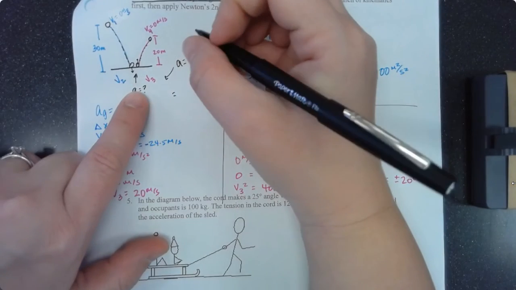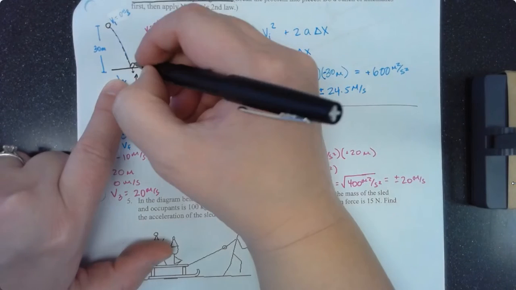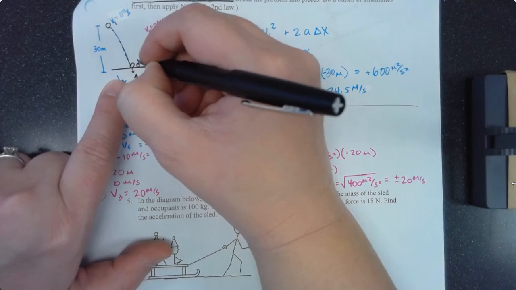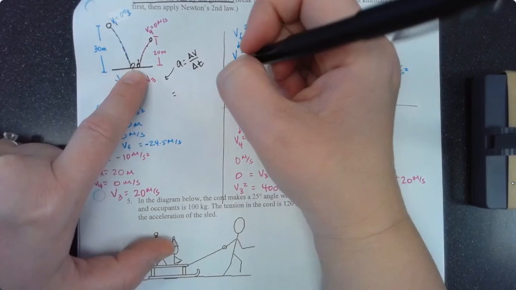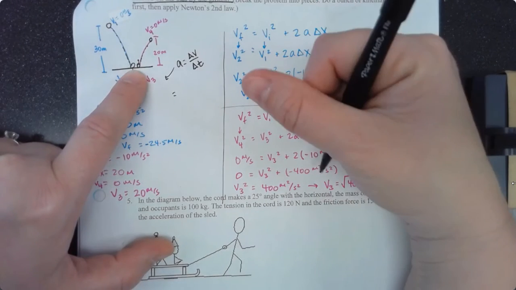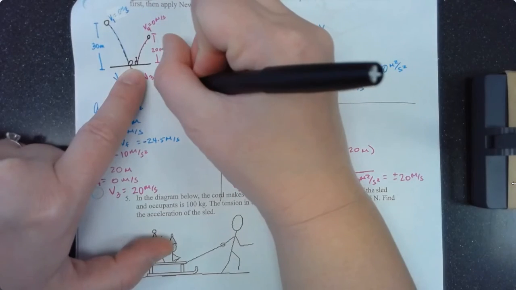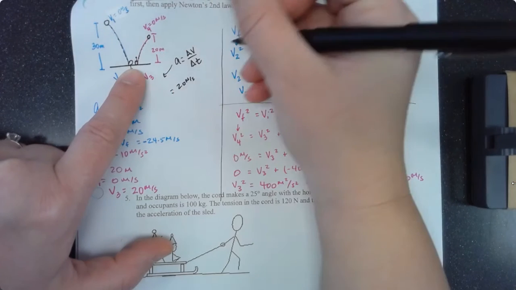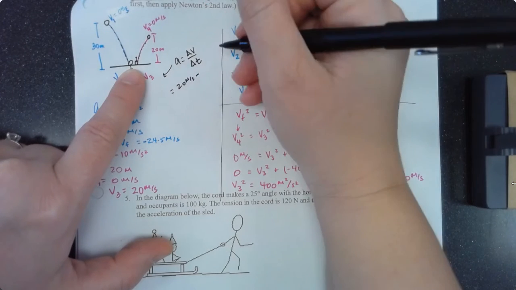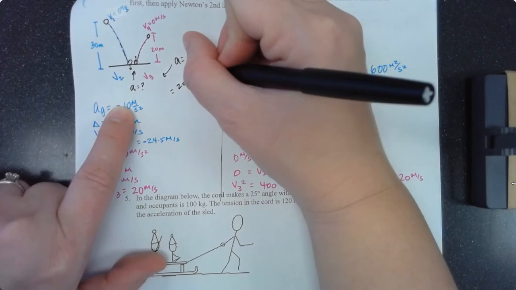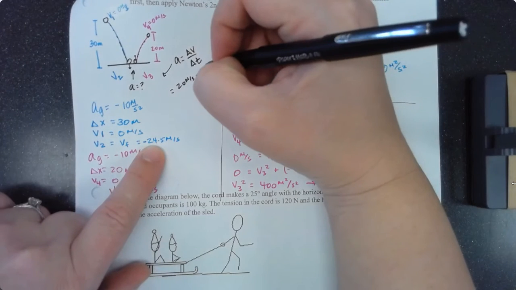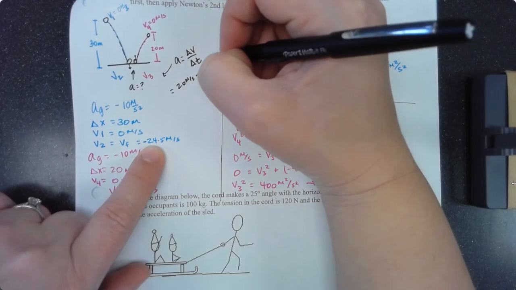So to figure that out, down here in this interaction with the ground, the final velocity is going to be the upward velocity from the pink part, which is our 20 meters per second. So we're going to have 20 meters per second minus, because we're looking for a difference, our negative 24.5 meters per second.